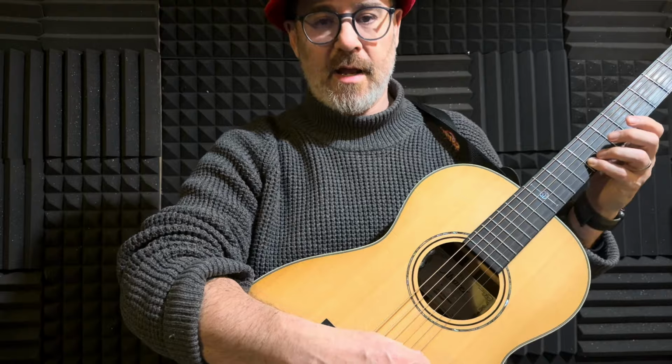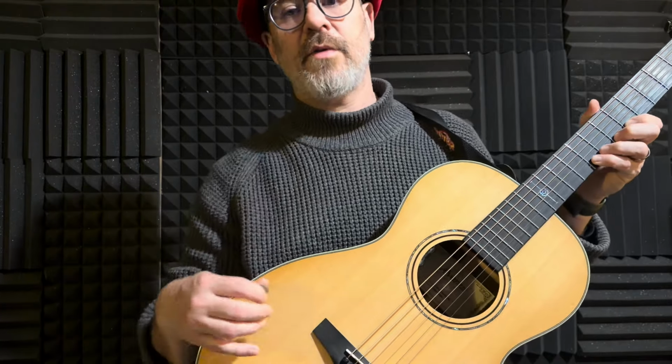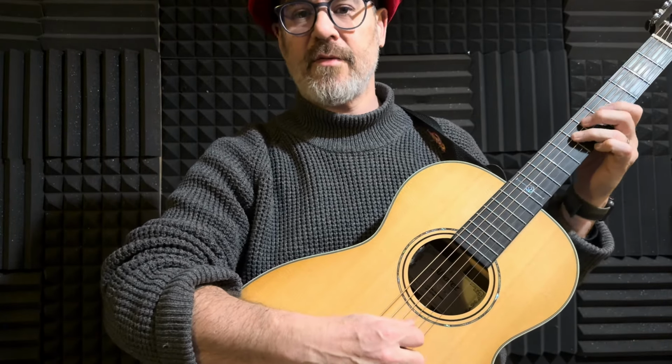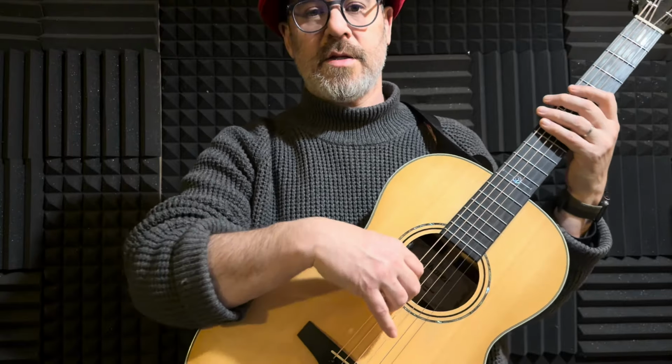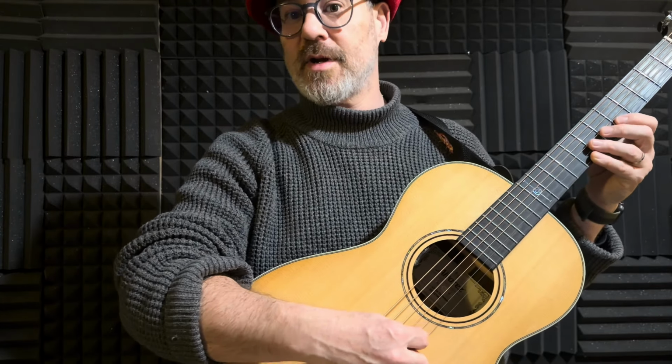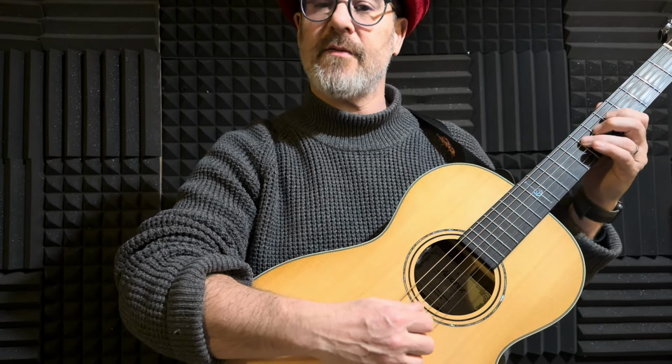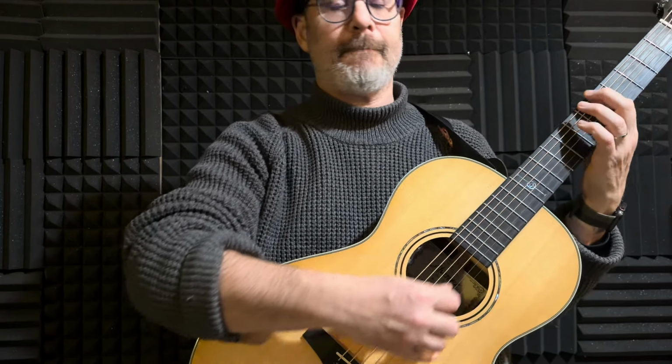Then 5, 8 again. So if you notice, there's a lot of repeating. The outer two are 5, 8, and on the B string is 5, 8. The rest are 5, 7.